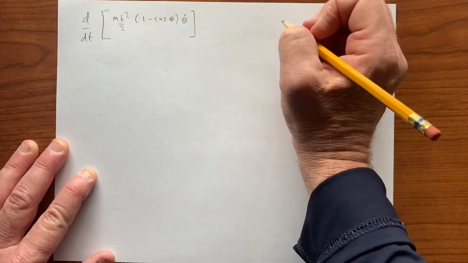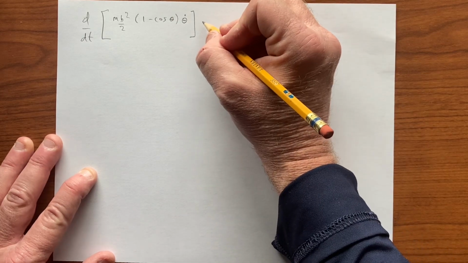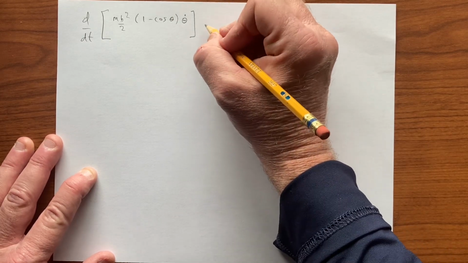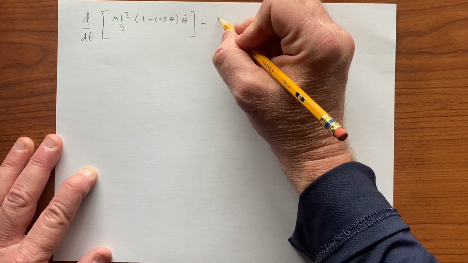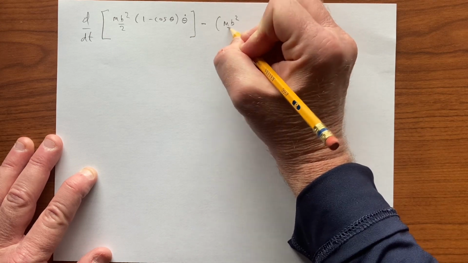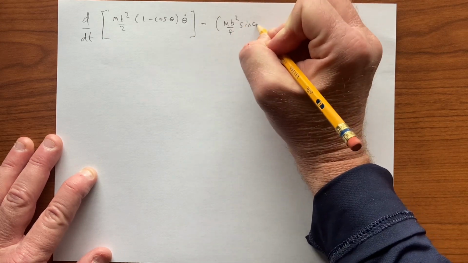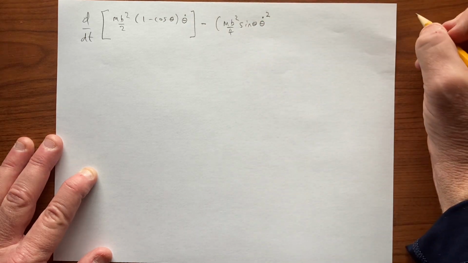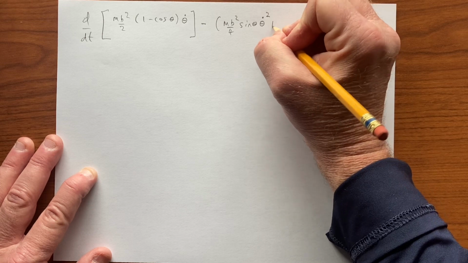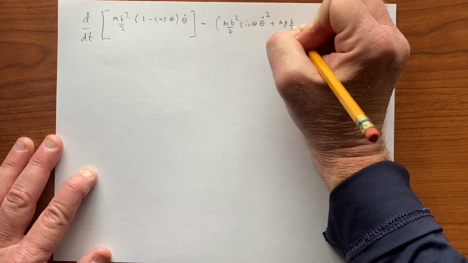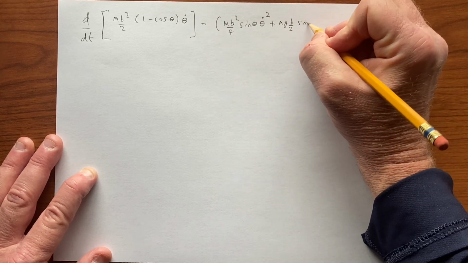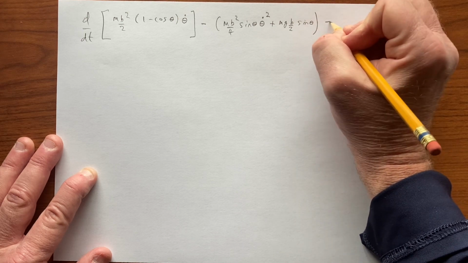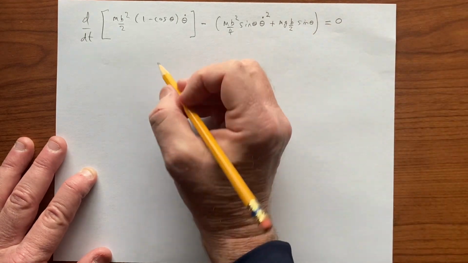We still have to take that other derivative, the time derivative, and then we have minus dL by d theta, that is mb squared over 4 sine theta, theta dot squared, plus mgb over 2 sine of theta, and that has to be equal to 0. So now we just evaluate this.